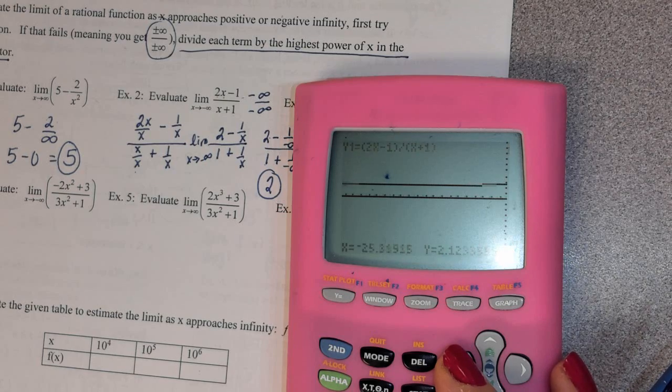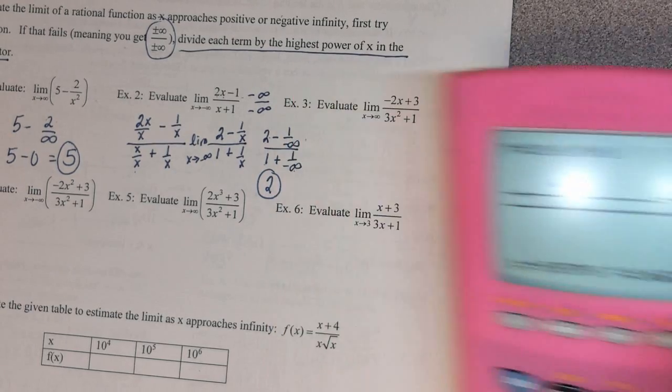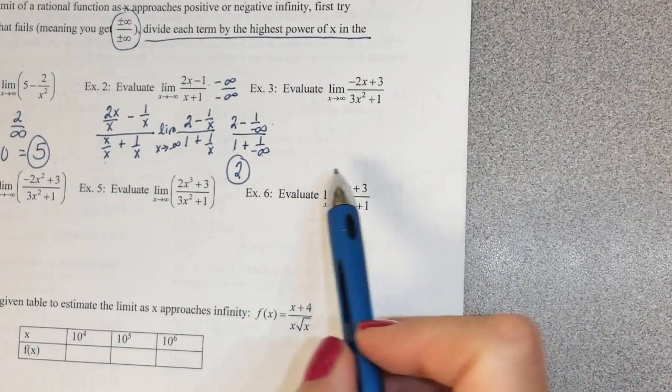But the further down we go, we're going to eventually see it level out, and it's going to get very, very close to 2.0000. It's getting closer still. And so that's our limit. It's never going to go below 2. It will never be 1.999 or anything like that. It's always just going to get closer and closer to 2. Okay? All right, on the next one.